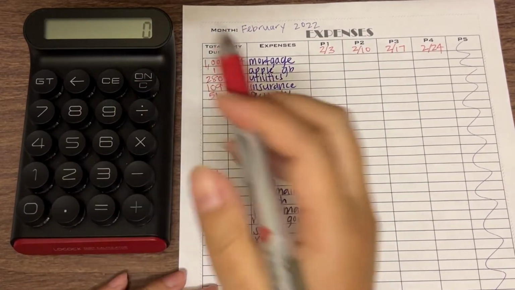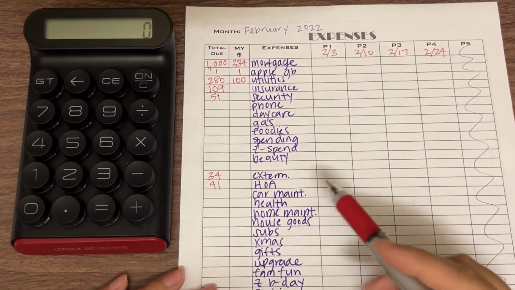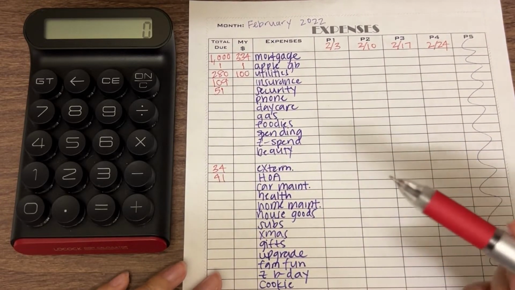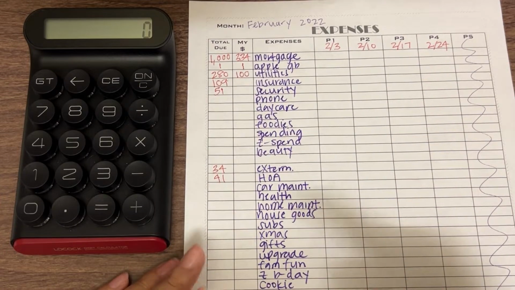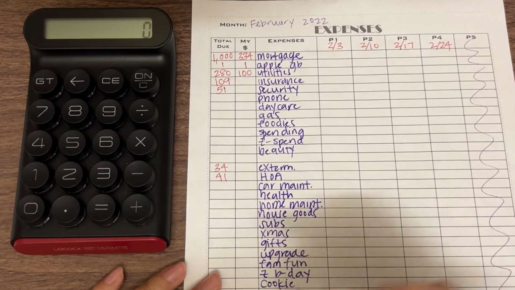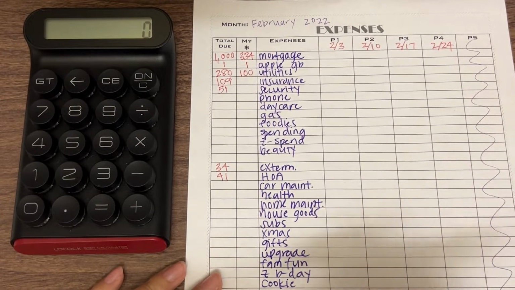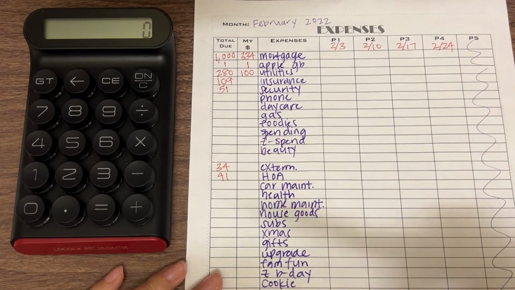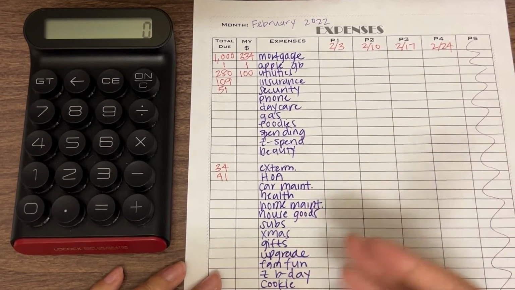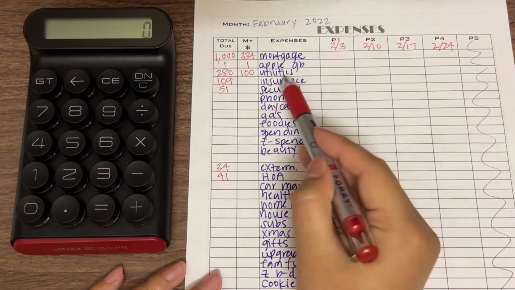Utilities, I usually go $100 just to have buffer money in my utilities. You know, my electricity and my gas is a set amount, but my water is not, so it varies. So I want to be able to have a little extra cushion in there just in case the actual amount ends up being higher than what I expected for that month. So that's why I always do 100 for utilities.